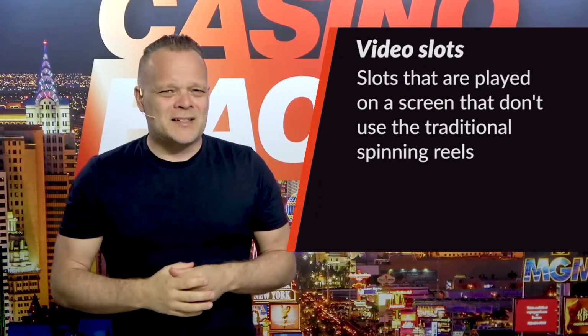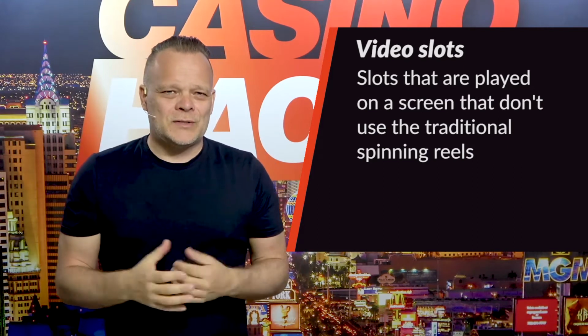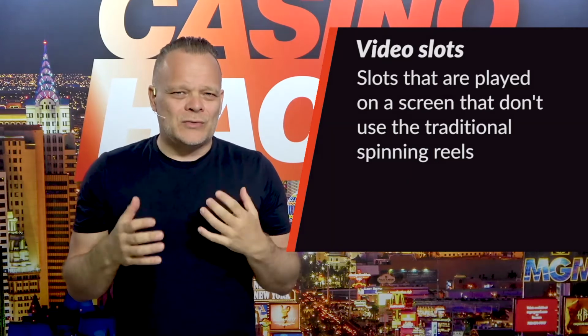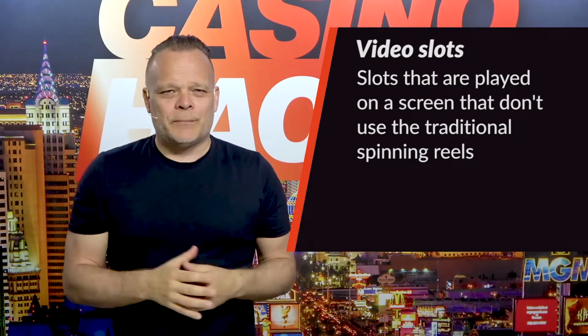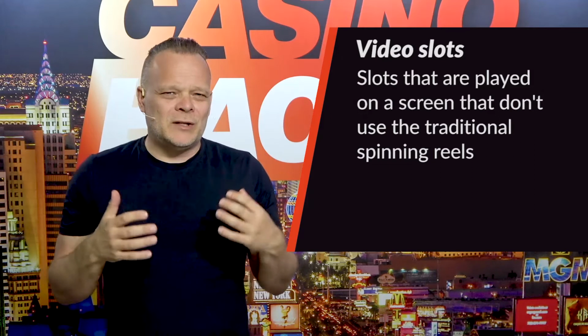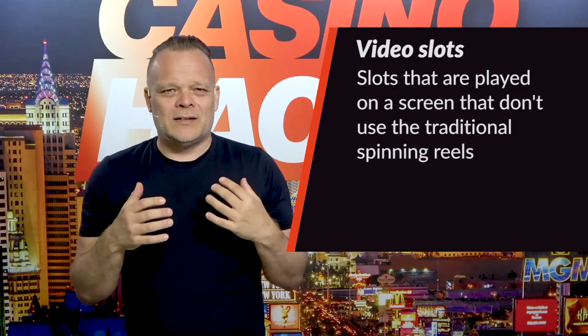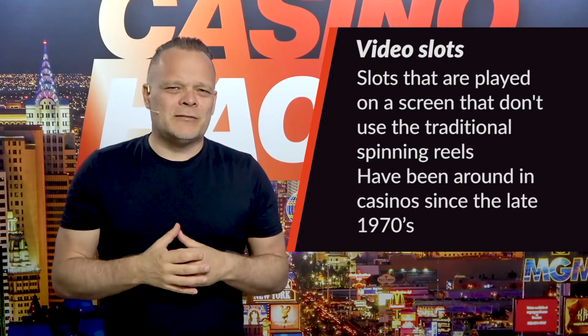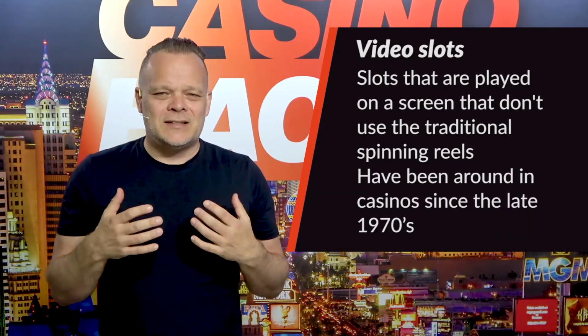There are several things that separate classic slots from video slots, but the one main thing is that they are played on a screen and don't use the traditional spinning reels. Many people believe that video slots are something that only came to light after casinos online were launched, but video slots have been around since the late 1970s.